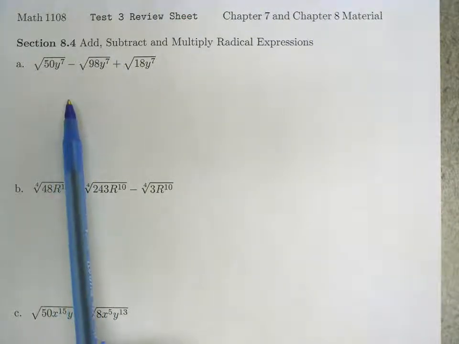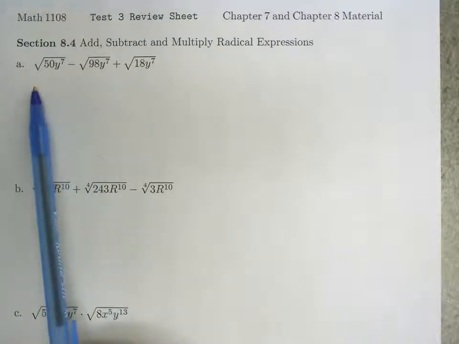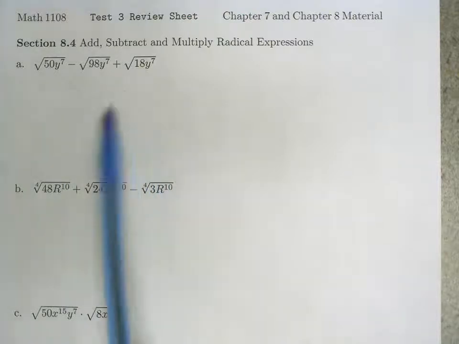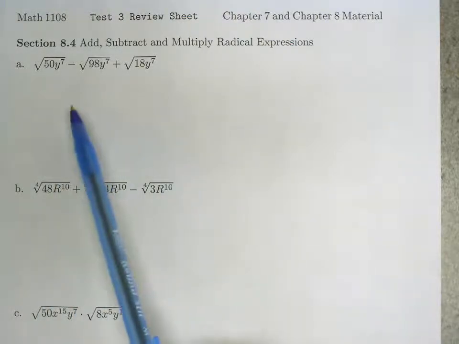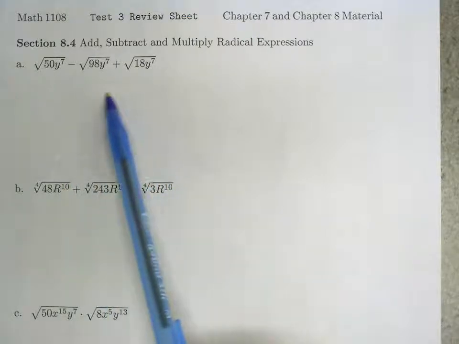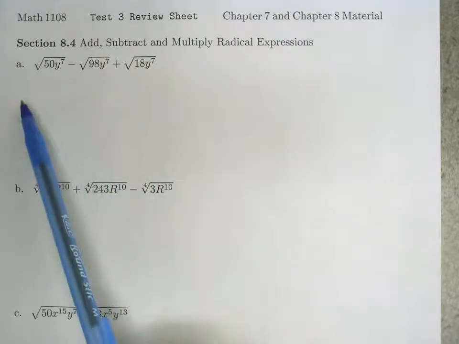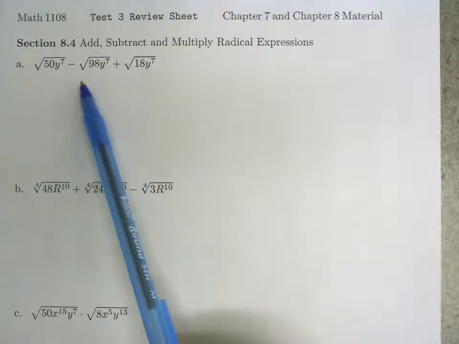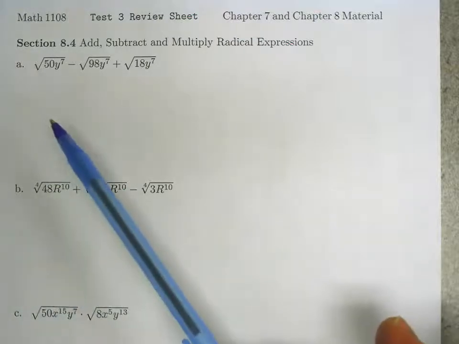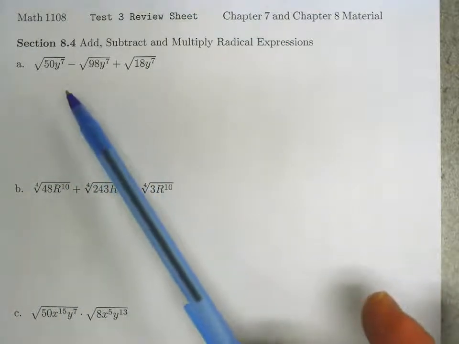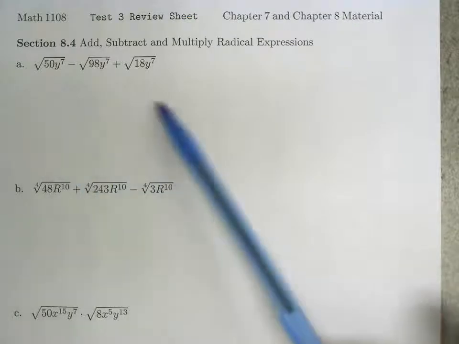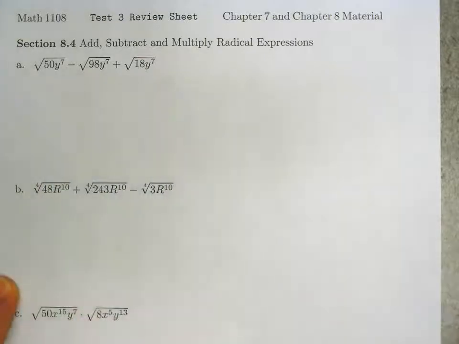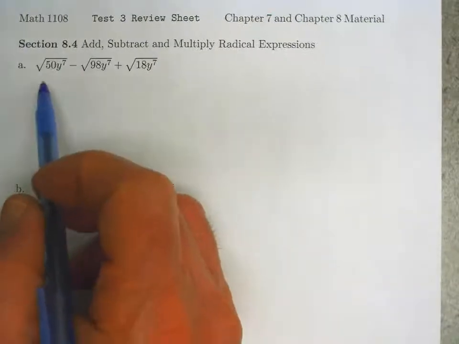When adding and subtracting radicals, first simplify the radicals if they can be simplified. And then after simplifying completely, if any of the radicals and terms are like terms and like radicals, then we can combine them by adding and subtracting. But if they are unlike radicals, or variable parts are not the same, then they cannot be combined by adding and subtracting. Each of those three radicals can be simplified further. Each one is a square root.